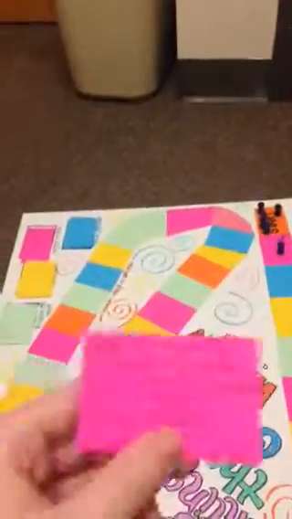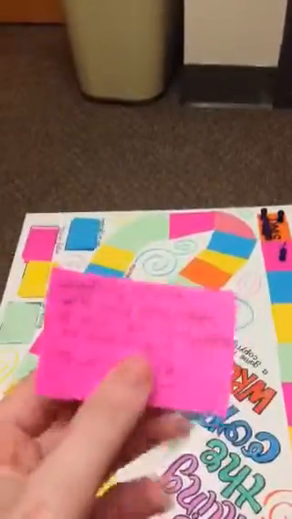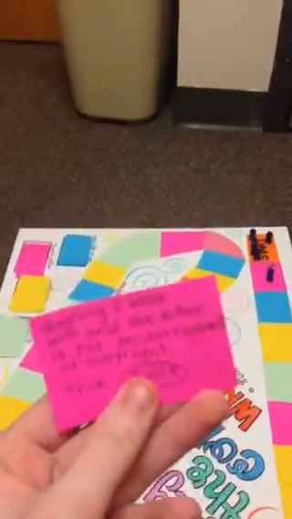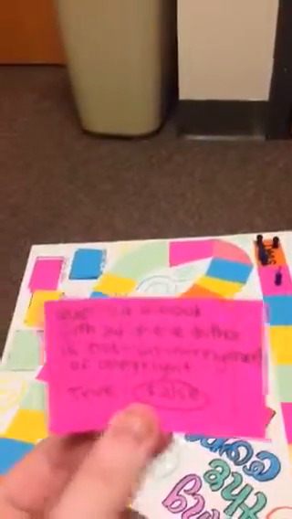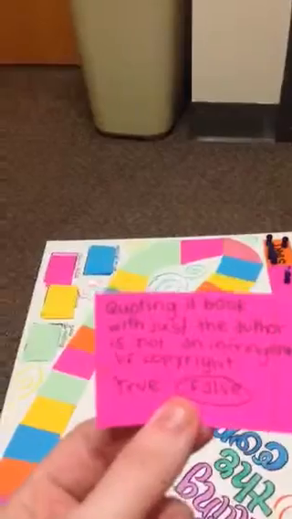The example true or false question I wrote out is: quoting a book with just the author is not an infringement of copyright law, because earlier in the lesson students watched videos on copyright. So the person would ask that person true or false, and if they get it correct, then they get to stay on that space. If they get it wrong, then they have to go back to where they started. Let's say I rolled the dice again and I moved up.